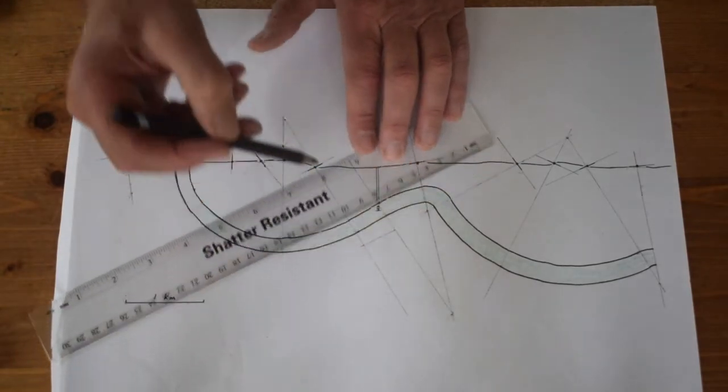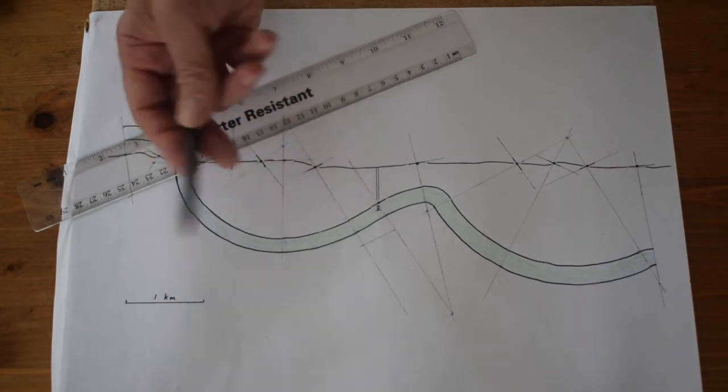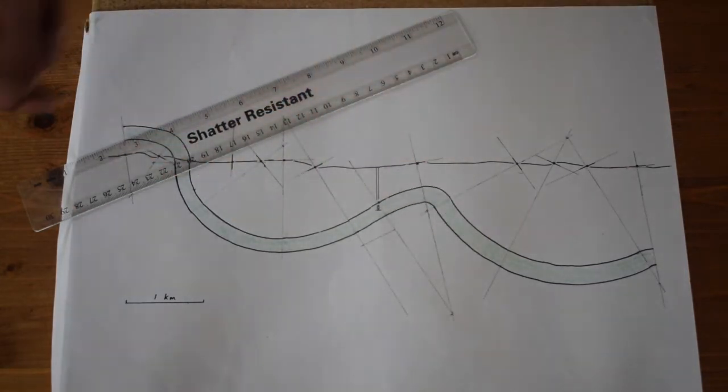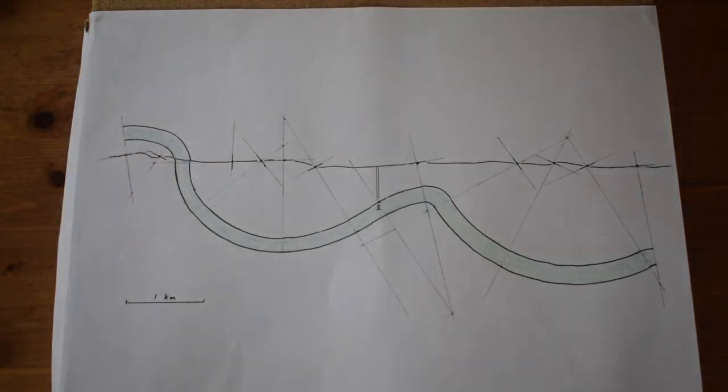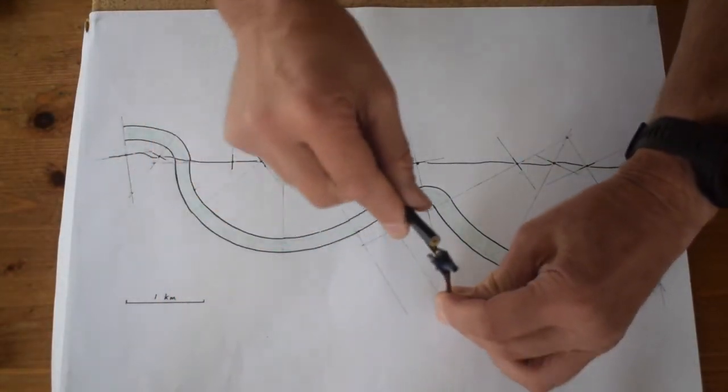And everything seems to be working fine, where that layer is 1 centimetre, 200 metres in reality, thick, and we're going to propagate this on through the diagram. Right, so it's time to get the compasses out, so I'm going to put my point on here to continue propagating my arc.